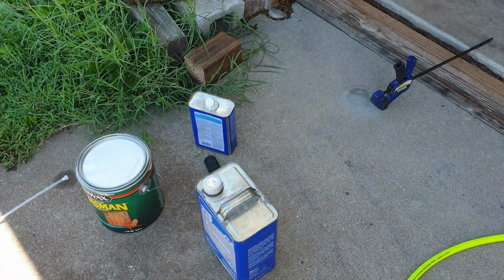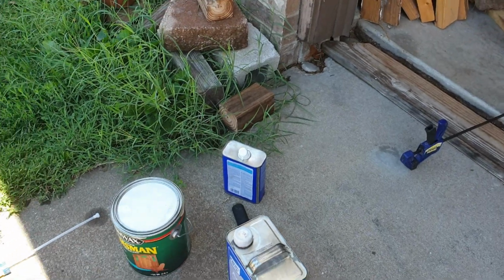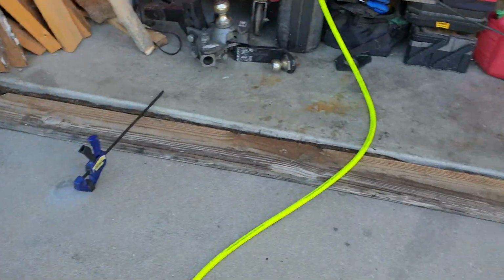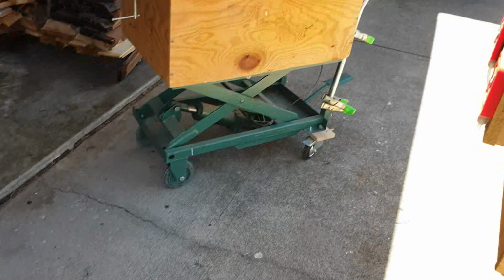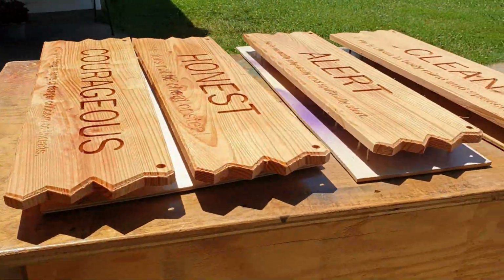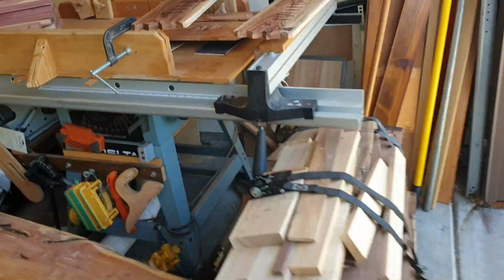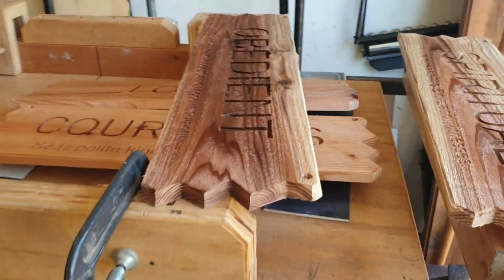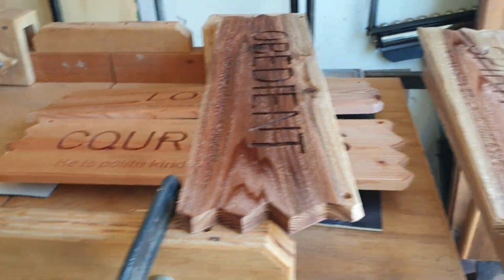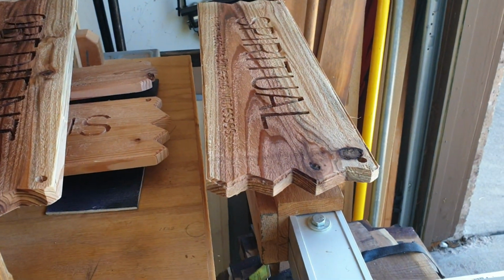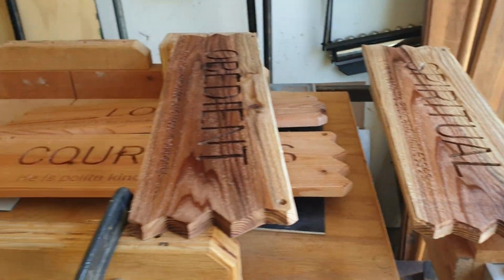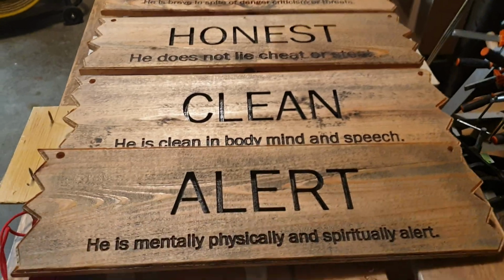I'm used to cleaning it up with lacquer thinner, acetone, and paint thinner. And so there you go. And those have 2 nice wet coats on them. These have 2 nice wet coats. I'll let that dry, and then I'll see if I can paint that without it bleeding all over the place. So we'll be using acrylic paint.